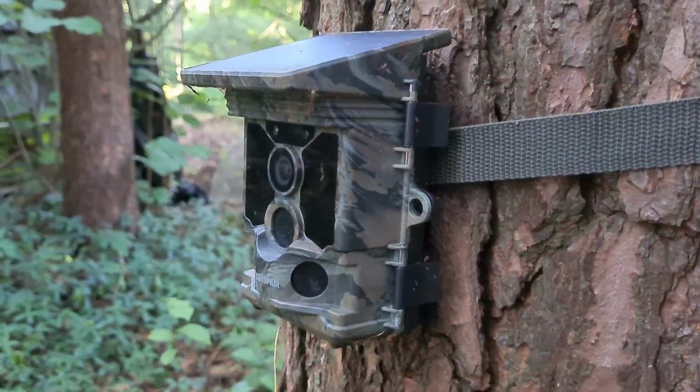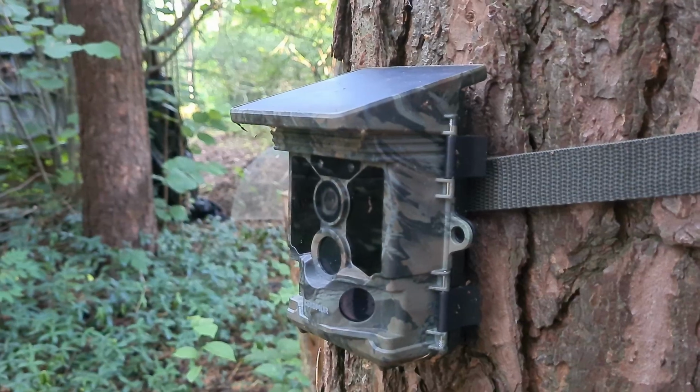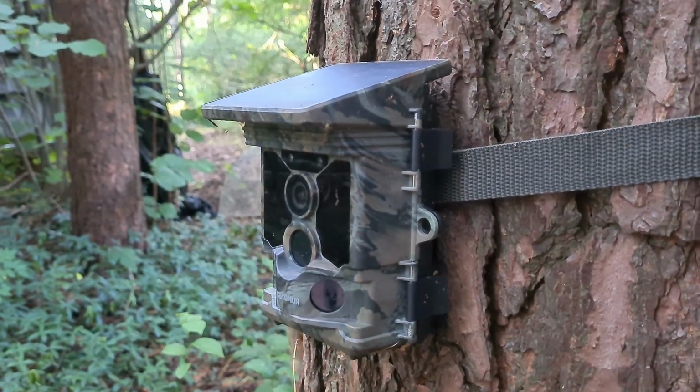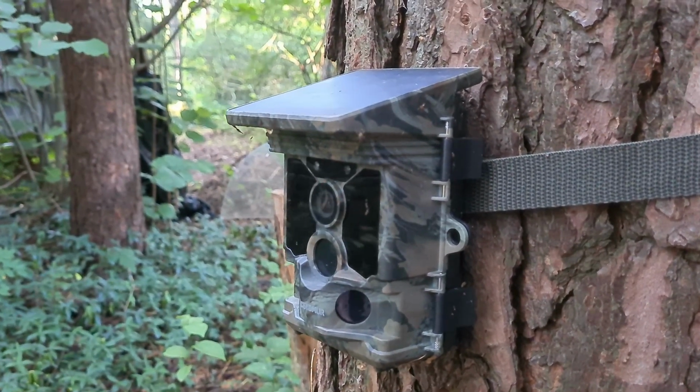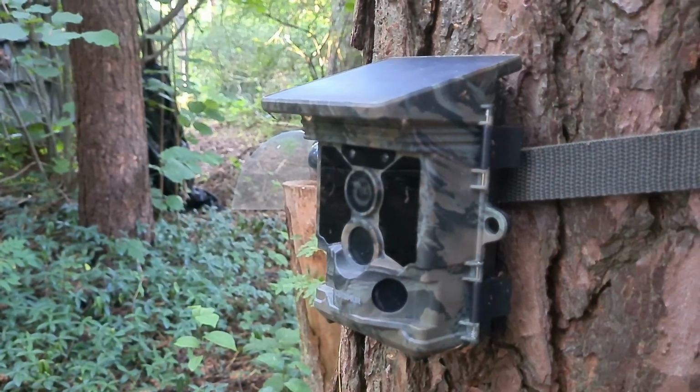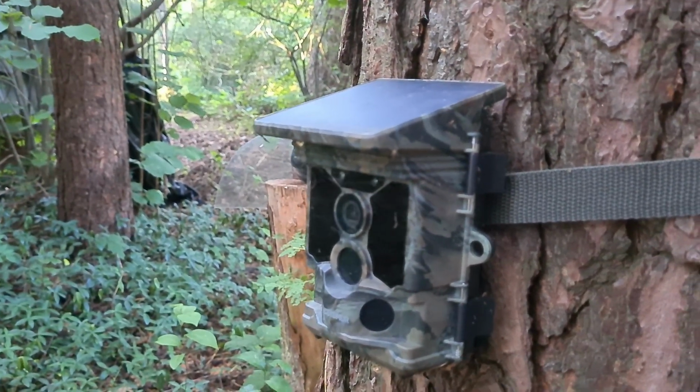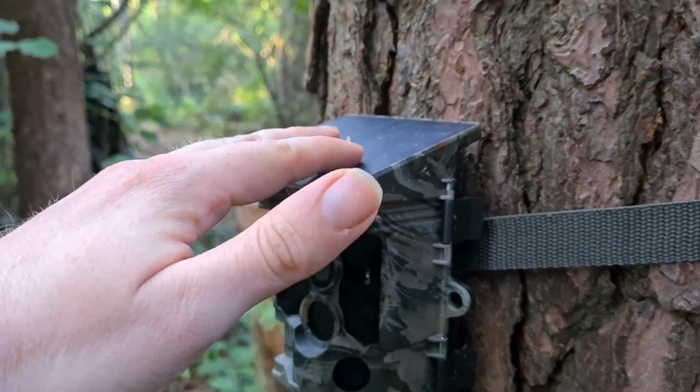So essentially here we got one of those cameras. They are pretty much looking the same like the less expensive one. Only difference on this one is that it has a solar panel.